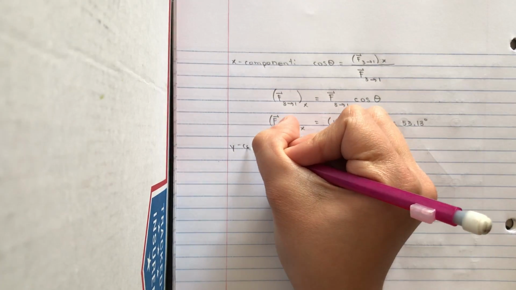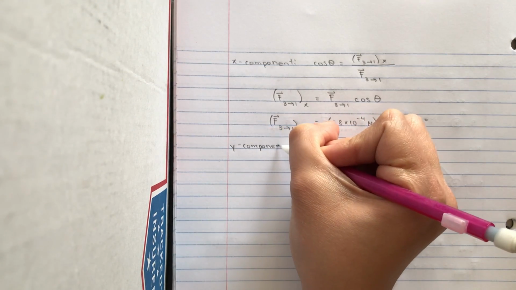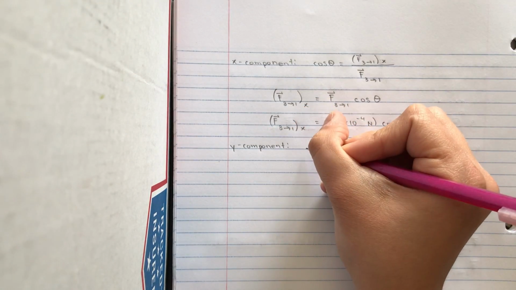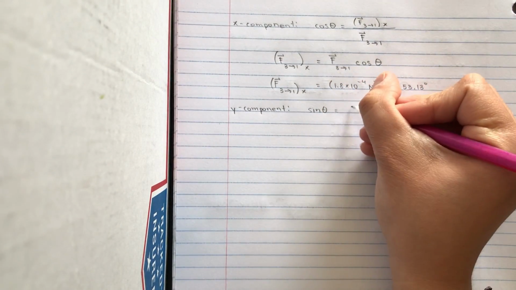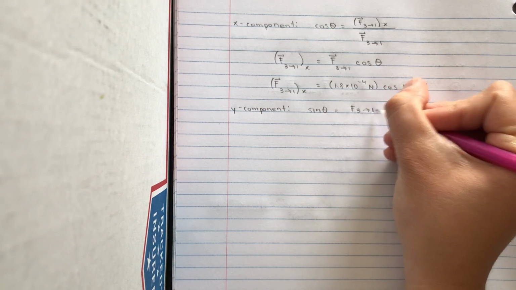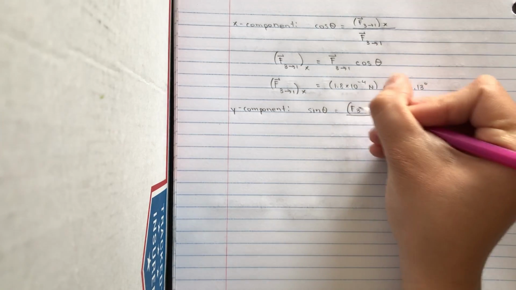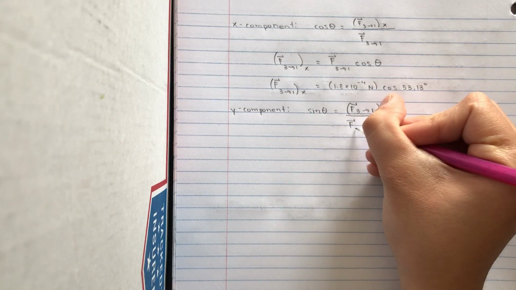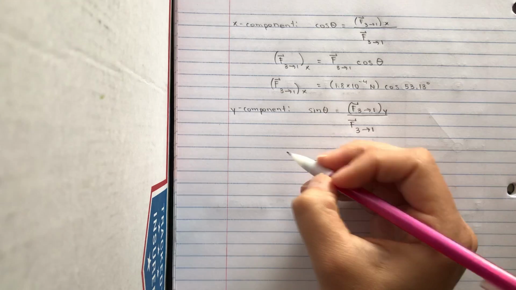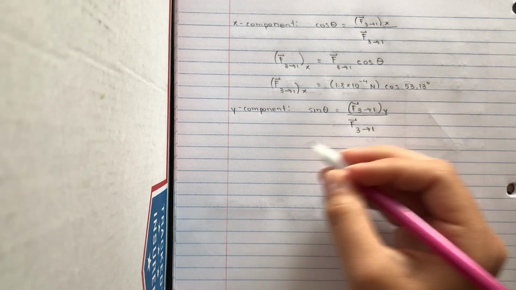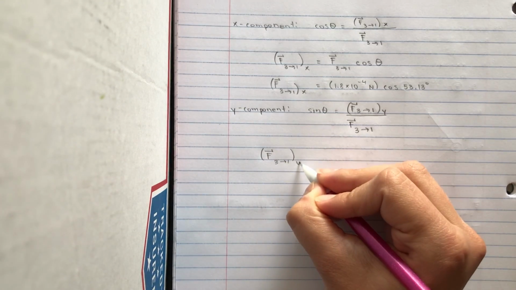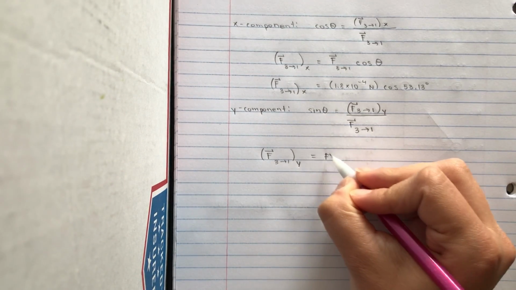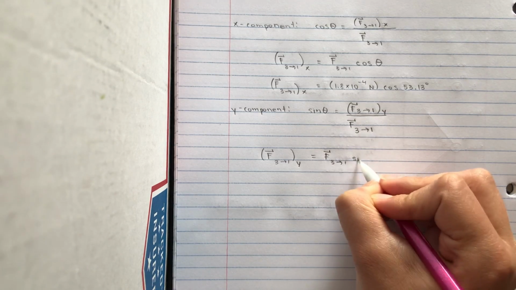We can also solve for the y component, which is sine theta, equal to the force of 3 on 1 in the y direction over the force of 3 on 1. And we can solve for the force of 3 on 1 in the y direction, which is equal to the force of 3 on 1 times sine theta.